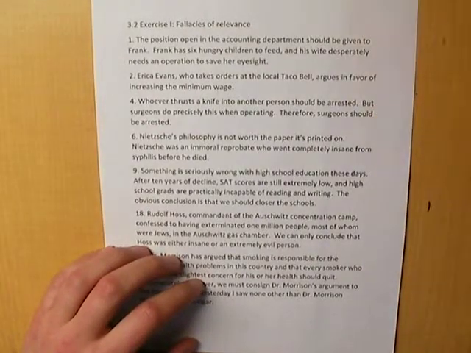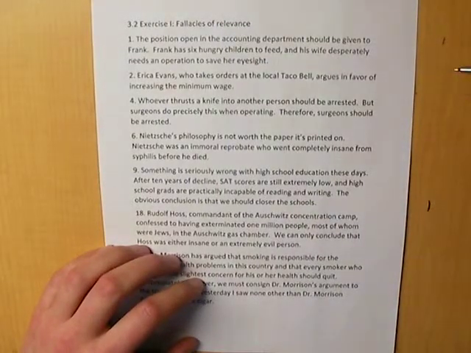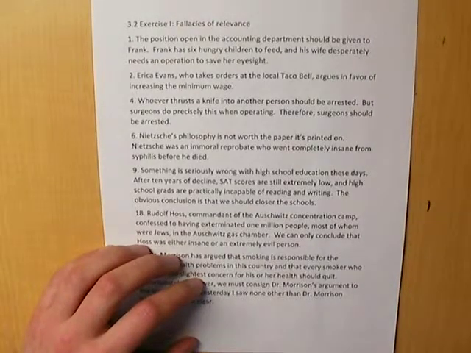Example number 2. Erica, who takes orders at the local Taco Bell, argues in favor of increasing the minimum wage. And this one is maybe kind of subtle here, but this one is an ad hominem. And remember that there are 3 different types of ad hominems. There's ad hominem abusive, which is the most common variety. There's ad hominem tu quoque, and this one is ad hominem circumstantial.